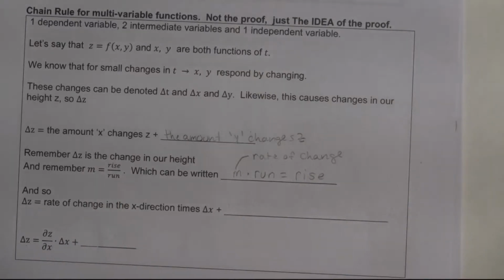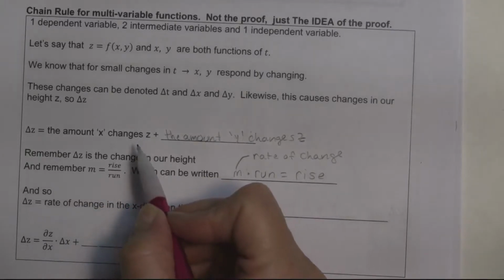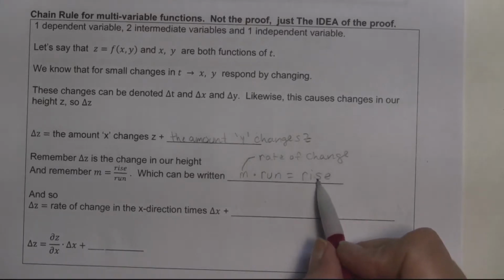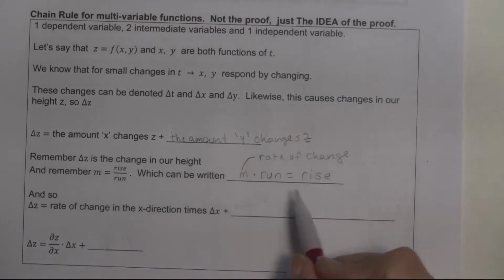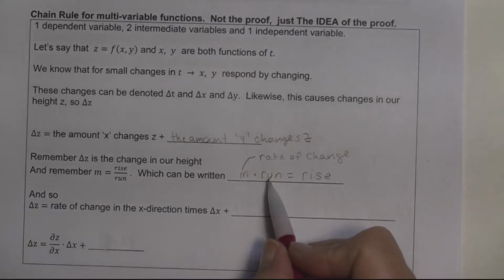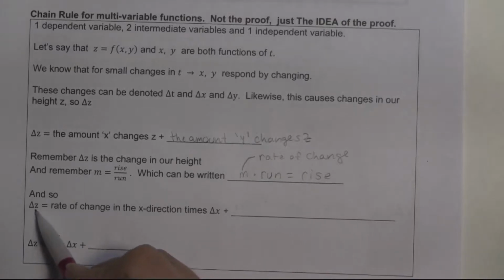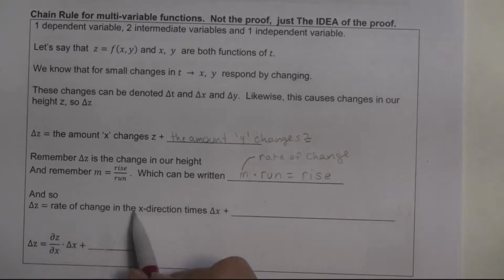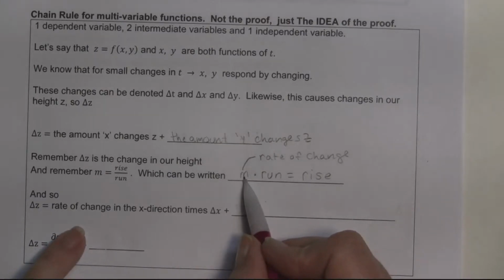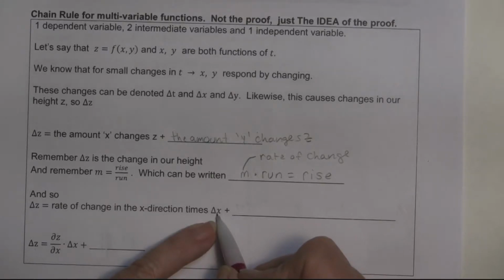So when we talk about the amount that x changes z, z is our rise, our height change. Well, that's going to be a rate of change times our run, in this case, the amount that x changes. So delta z would be the rate of change in the x direction times delta x.